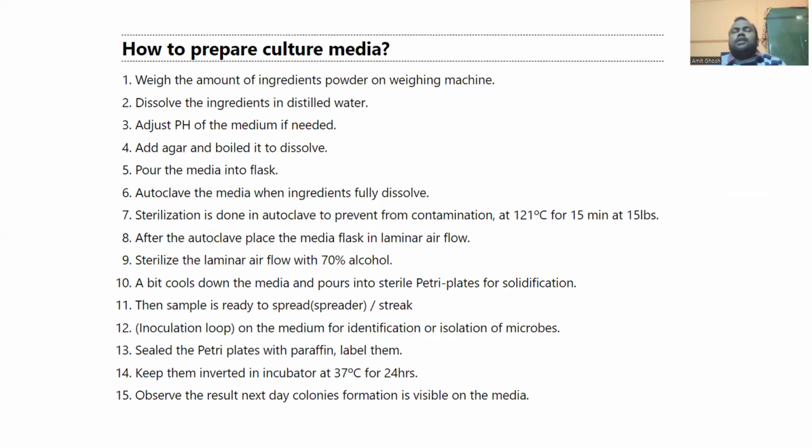We learned the classification of different culture media, right? But in laboratory conditions, we need to prepare the culture media. So how can we prepare the culture media? Here are the different steps required for preparation of culture media. What is step number one? Weigh the amount of ingredient powder on the weighing machine in the laboratory. Number two, dissolve the ingredients in distilled water.